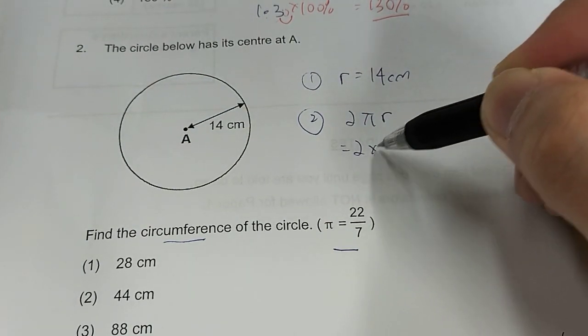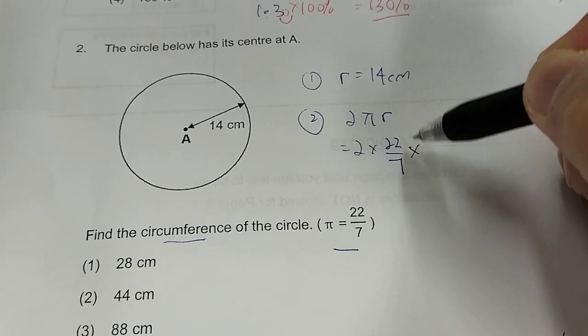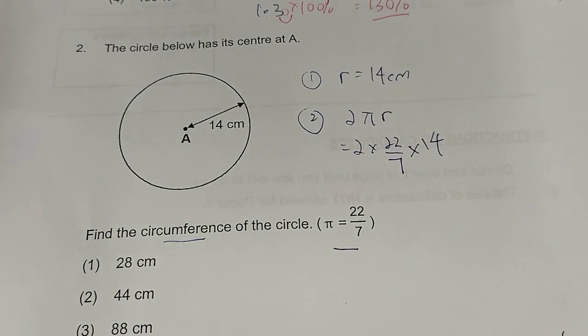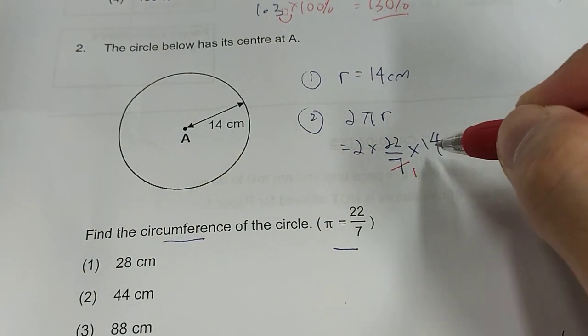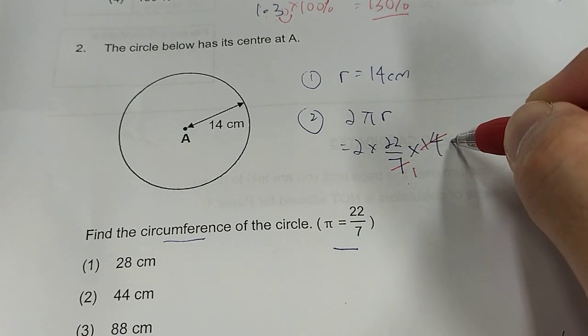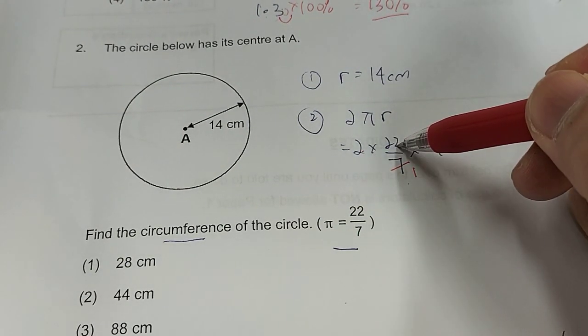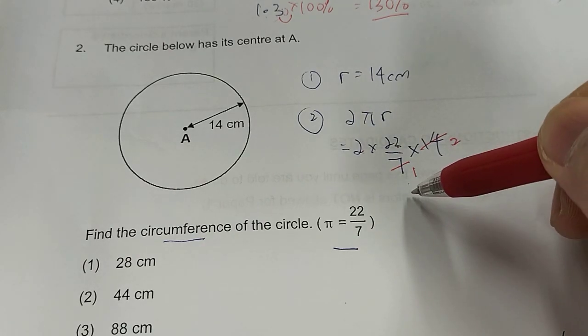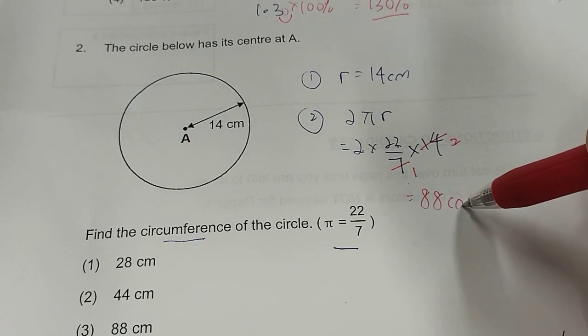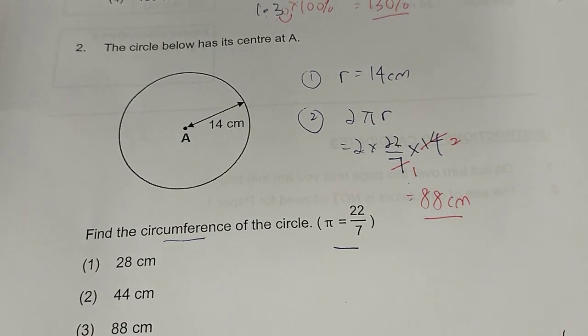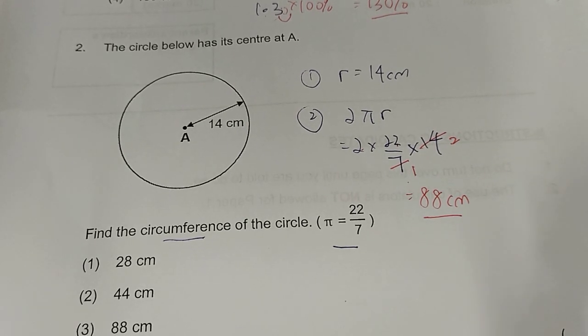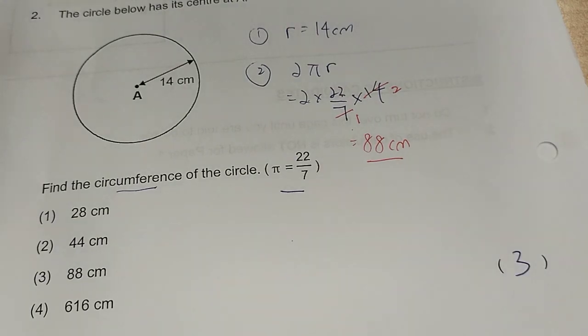Right, 2 times 22 divided by 7 times r is 14. I do my simplification, divided by 7, I get 1, divided by 7, I get 2. 2 times 22 is 44, 44 times 2 is 88 centimeter. Now do know that for paper 1, you're not allowed to use your calculator. Okay, so answer for this is number 3. Next one.